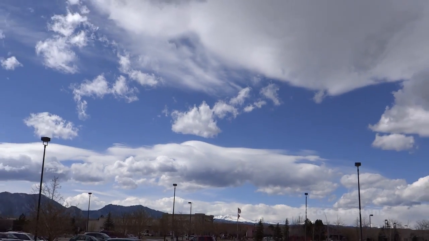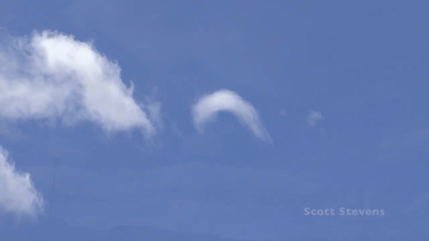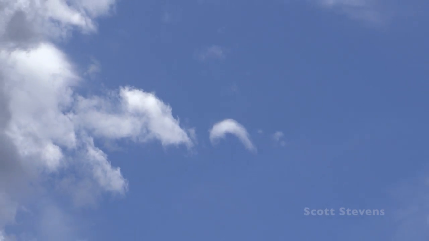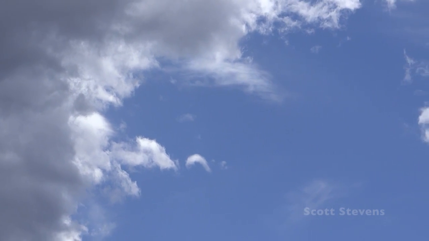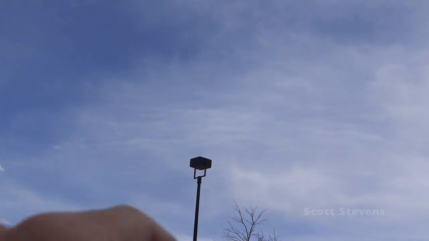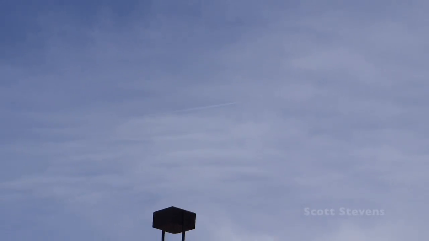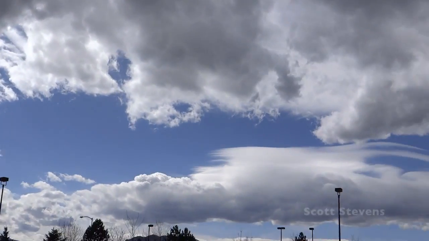Just in Boulder. One of these little vortex clouds. Little curl. Some nice ripples up in here. Little chemtrail plane running parallel to them, always using the trails as an alignment tool for their technology.